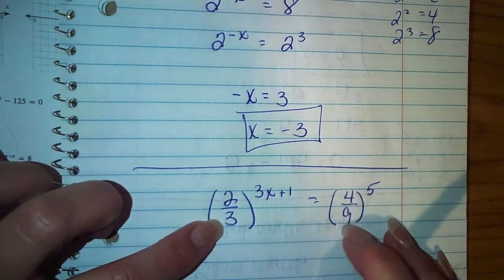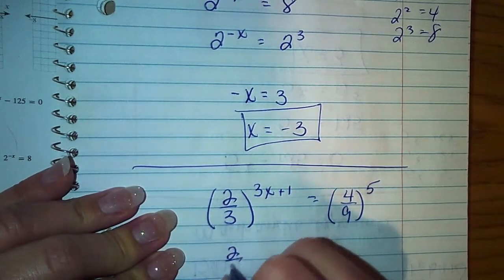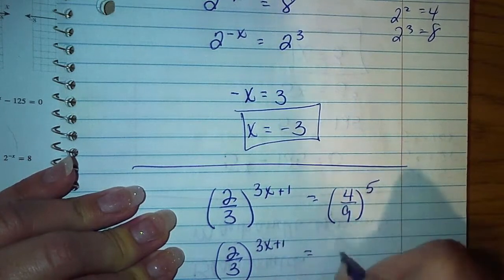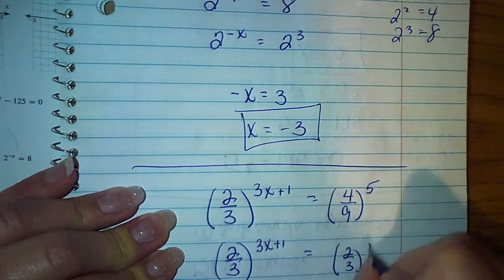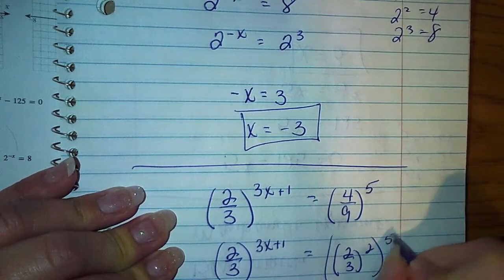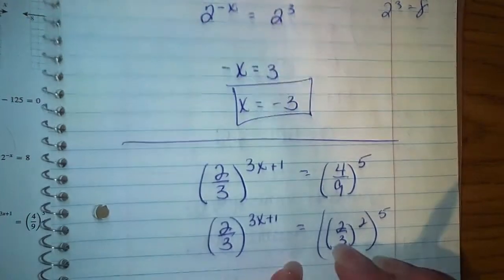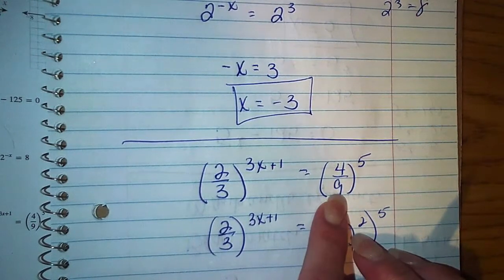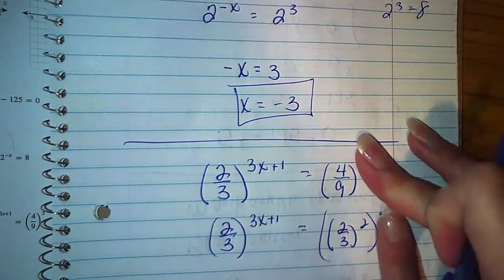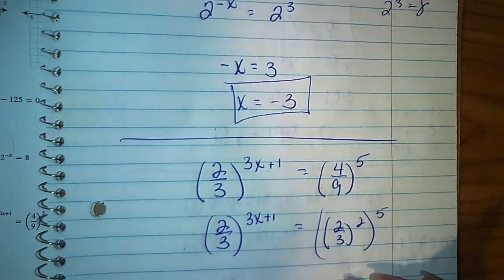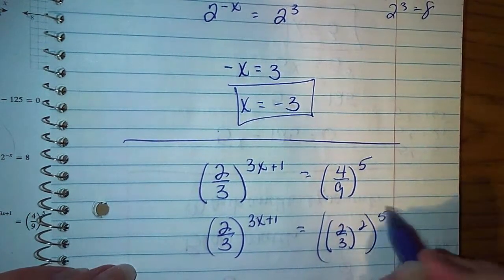Well, if I take 2/3 and square it, so I'm going to have 2/3 raised to the 3x plus 1 equals, this is 2/3 squared raised to the 5th. So in other words, 2 squared is 4, and 3 squared is 9. So ignore this 5 for a second and just rewrite that interior part. And now where am I at? My bases almost match, but I got to clean this up.